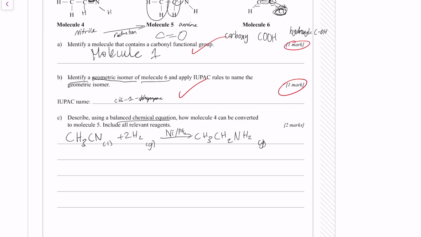Because one of the marks in this 2-mark question is to determine the balanced equation. Okay, we know that it needs to be balanced on both the left and right sides, and we know we've done that because we have 4 extra hydrogens on the products, then the nitrile, and then we've added those 2H2, so a total of 4 hydrogens, sorry.